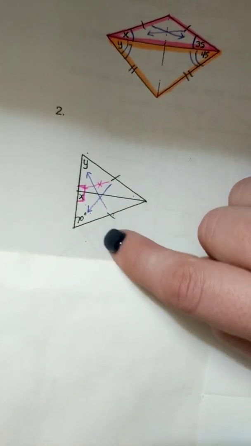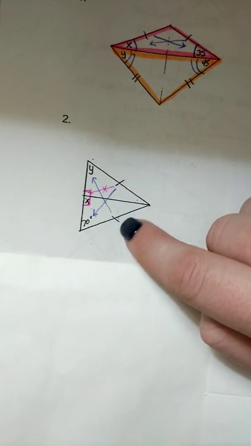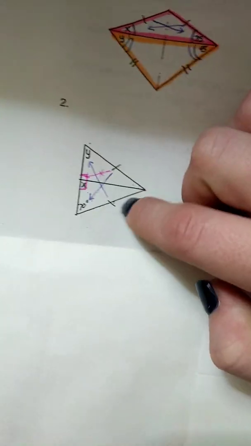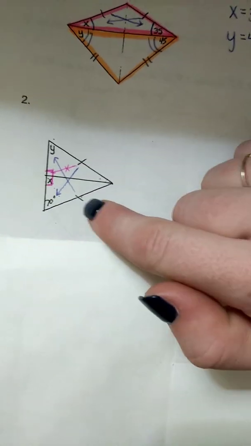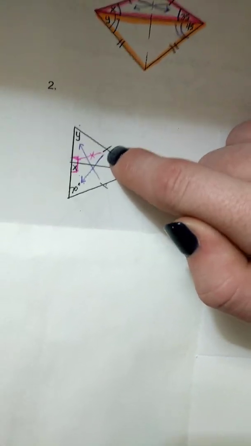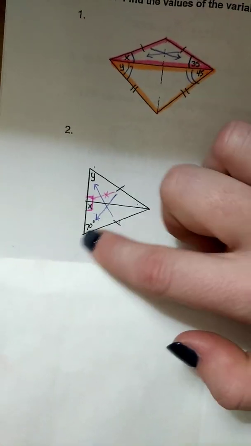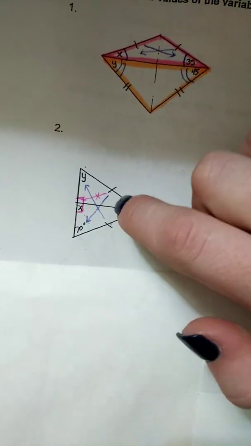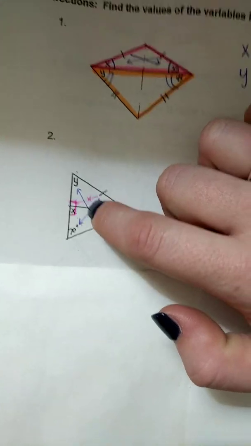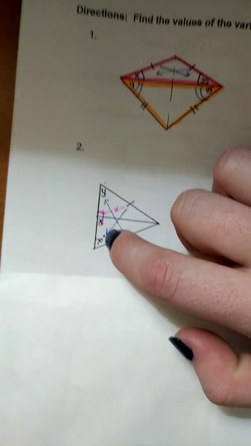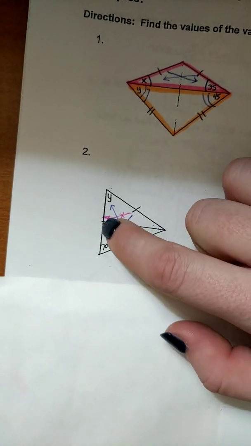And then we've got this triangle. So this technically has three triangles, the two little ones and then the big one. Now, because these sides are congruent for the big triangle, not the little triangles, then again, it's the angles that are across from it in the big triangle. So not this one.